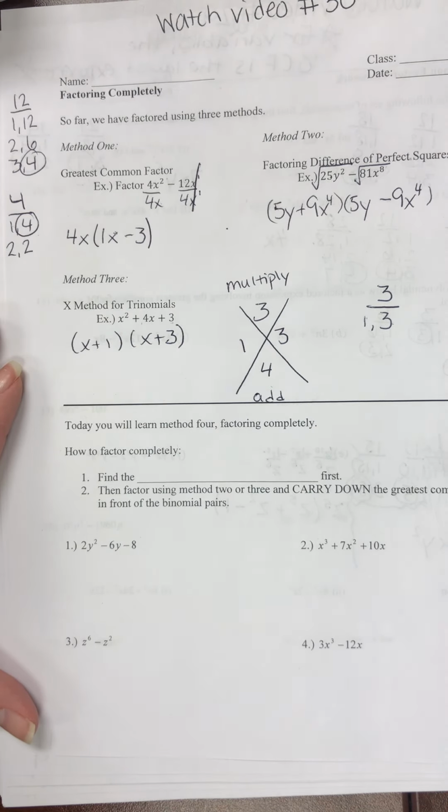So now we're going to put everything together. It says, today you will learn method 4, factoring completely. So here's how we factor completely. The first step is you're going to find the greatest common factor first. Sometimes there will be a greatest common factor, and other times there won't be.